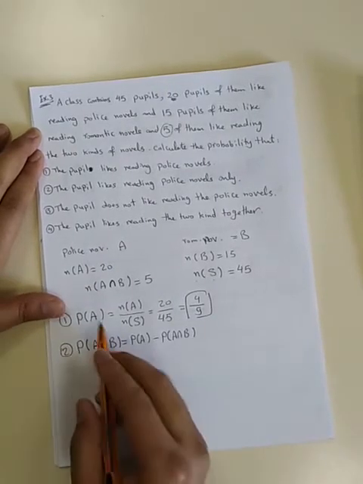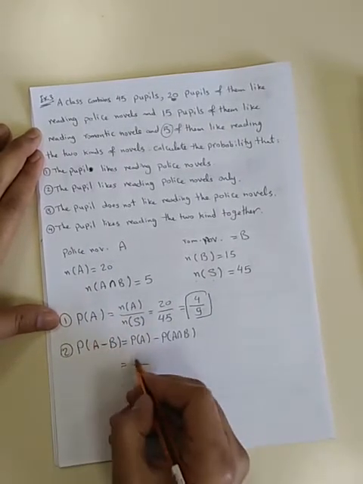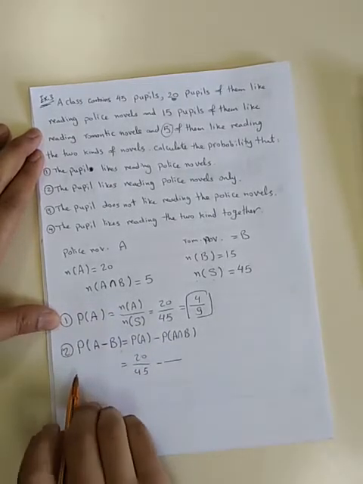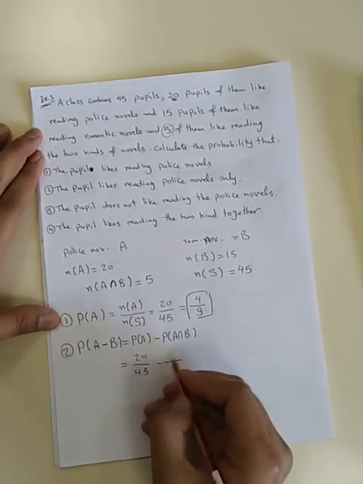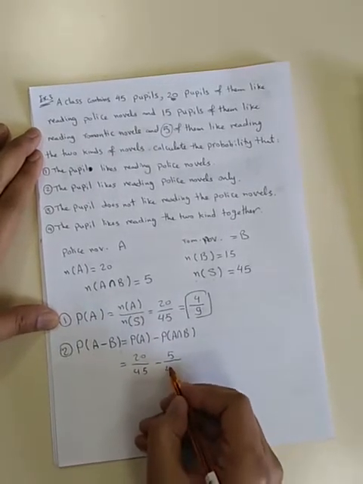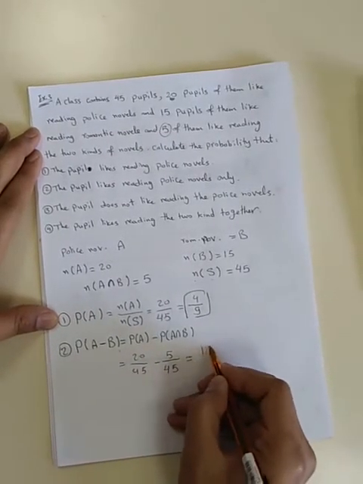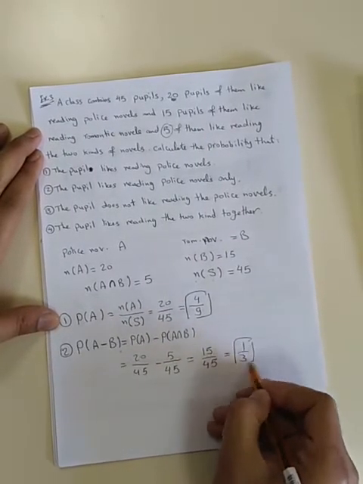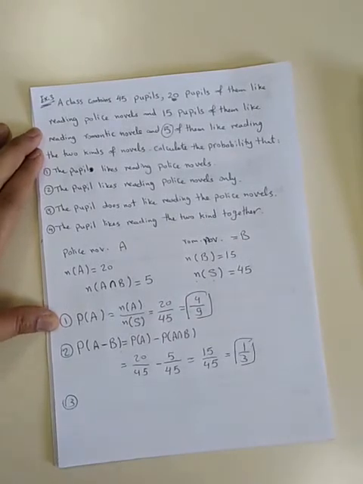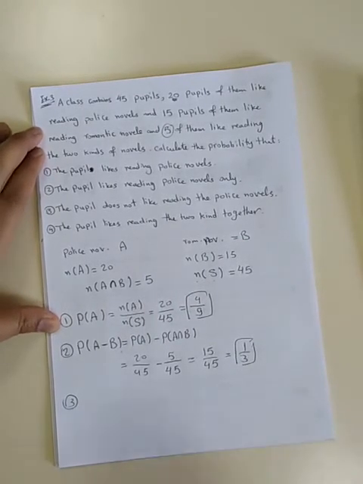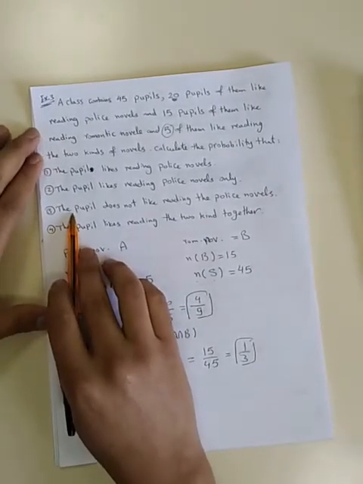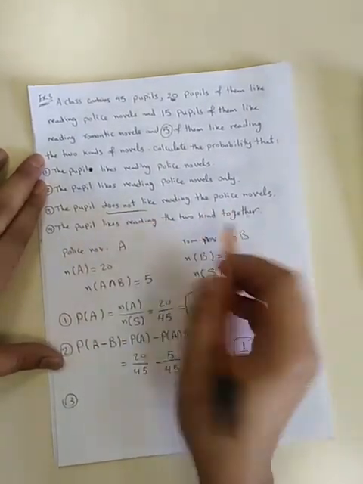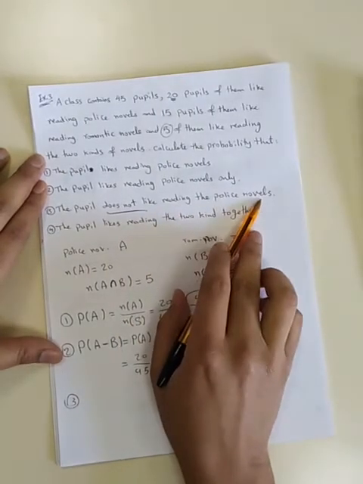The probability of A, we got it before, 20 over 45, minus probability of intersection, which is the number of intersection, 5, over number of sample space, 45. It will be 15 over 45. In the simplest form it will be 1 over 3.